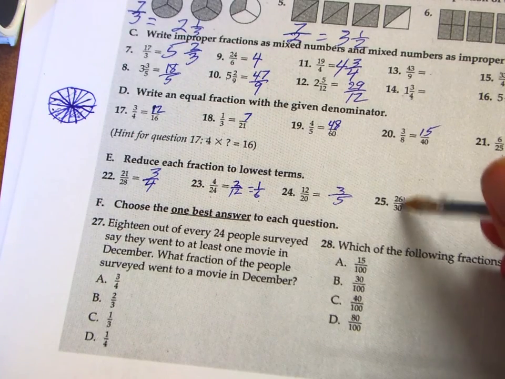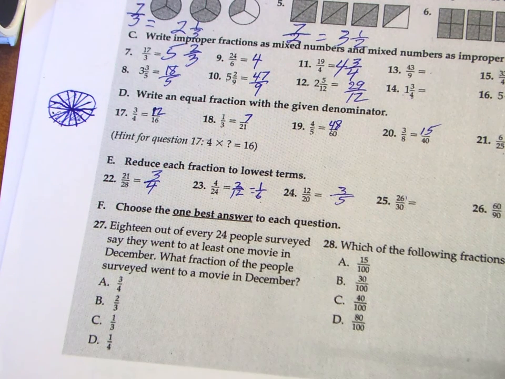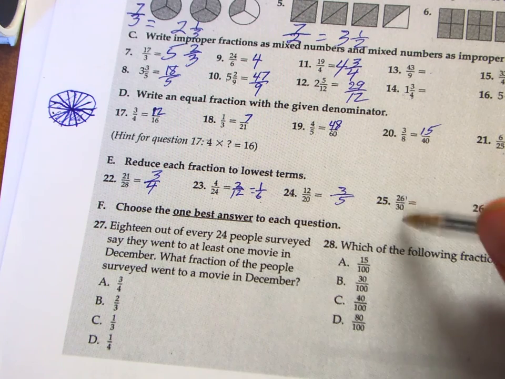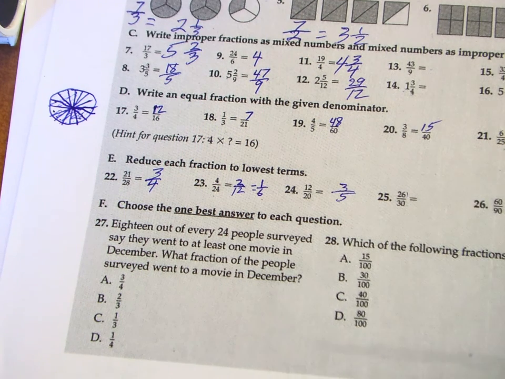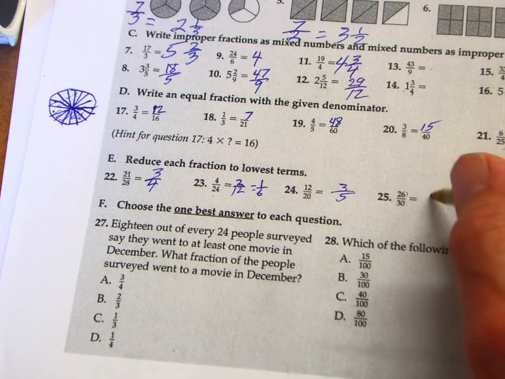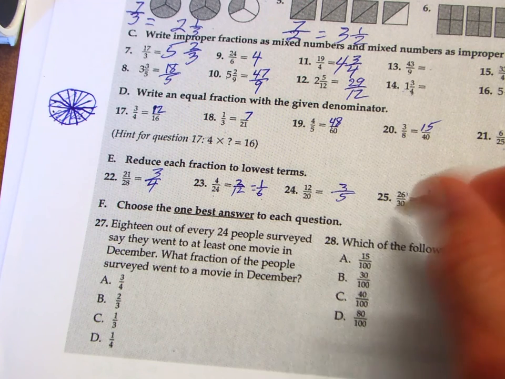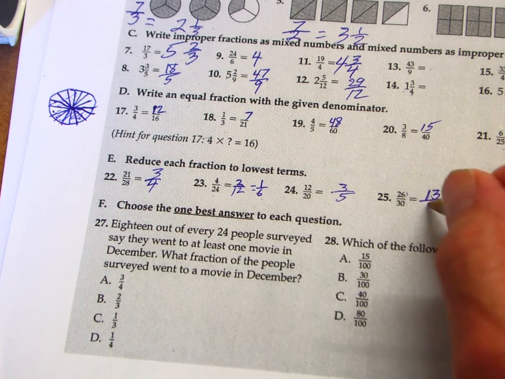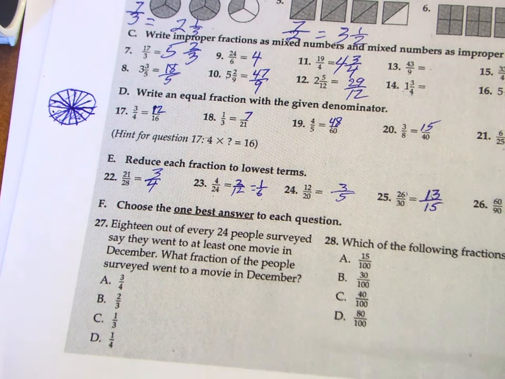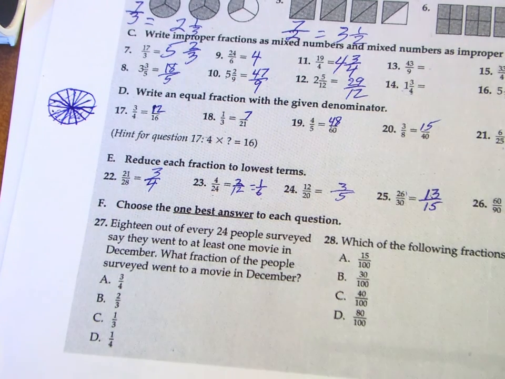26/30. Well, they're pretty close. They're 4 apart. Can I divide by 4? No, I can't divide by 4. 4 doesn't go into 26. But they're both even, so I can at least divide by 2. 2 into 26 is 13. Half of 30. 2 into a number means half. Half of 30 is 15. That's as much as I can reduce it.